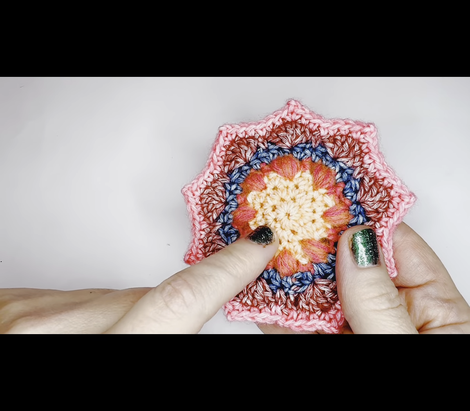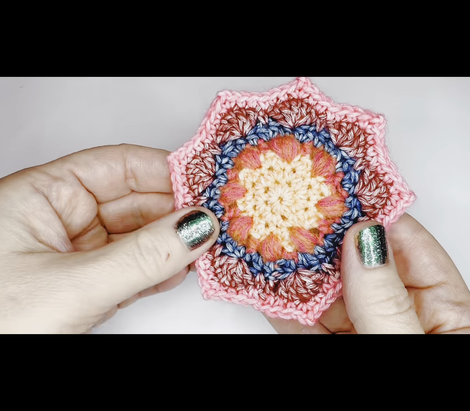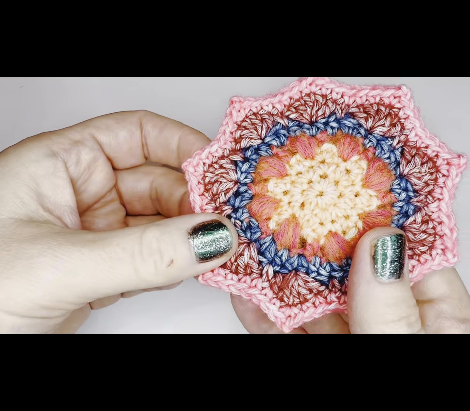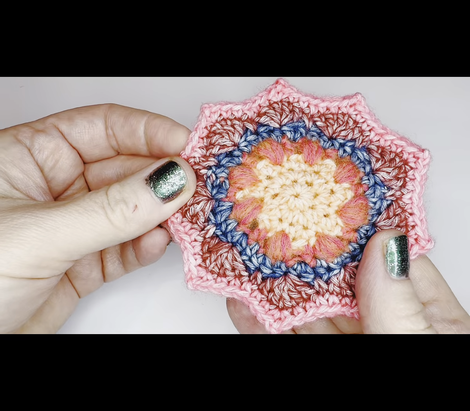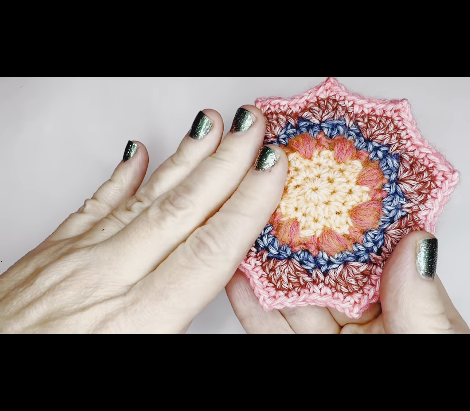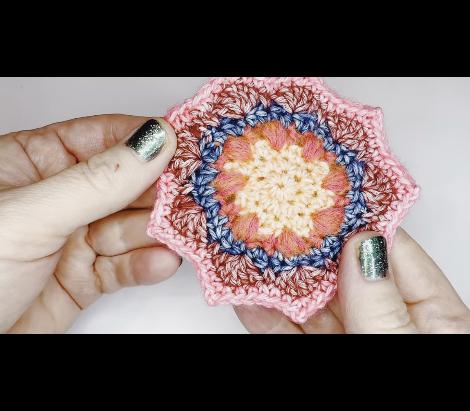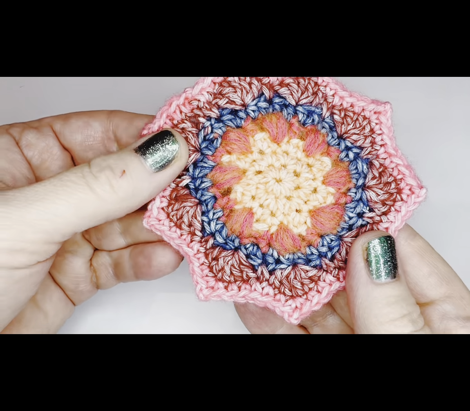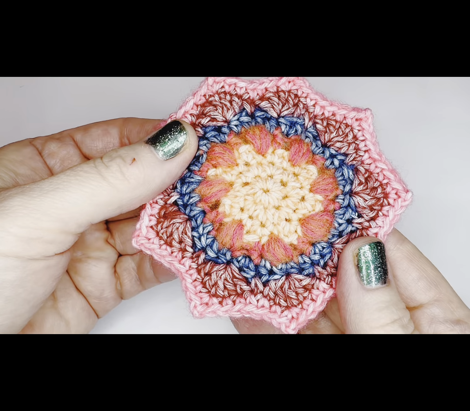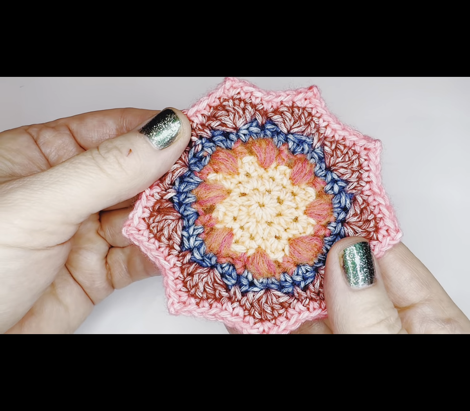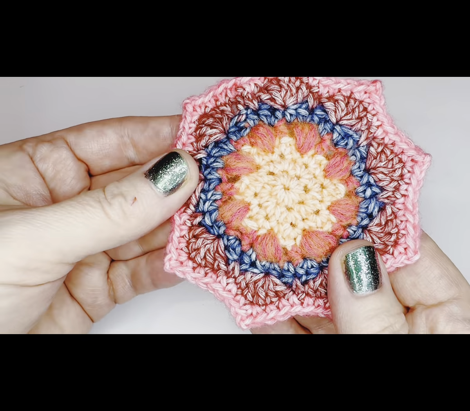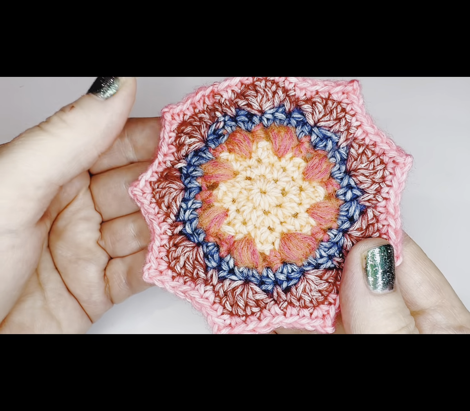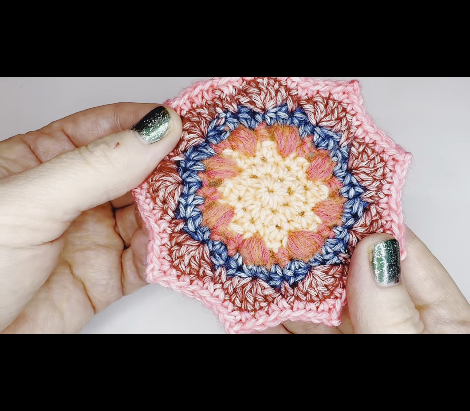The other big design element here is color. Changing color between rounds adds visual rhythm and helps each texture stand out. You can make a calm tonal mandala with shades of the same color, or go bright and bold for a boho look. Even one color change can make a simple stitch pattern feel intentional. When you design, plan your colors like layers. Darker shades can anchor the center, lighter or brighter ones draw the eye outward.